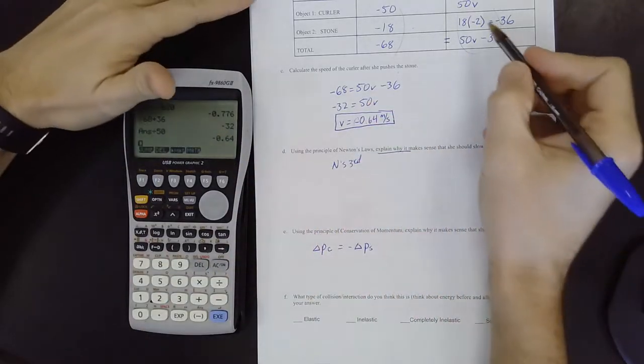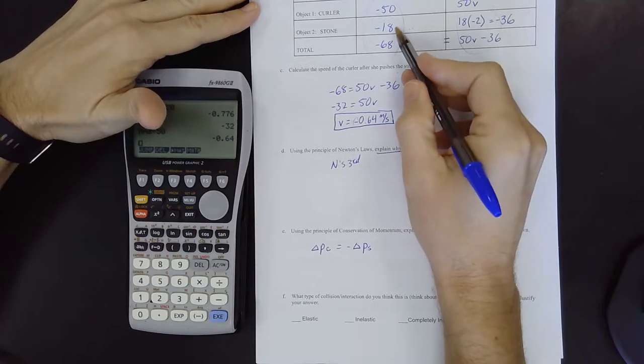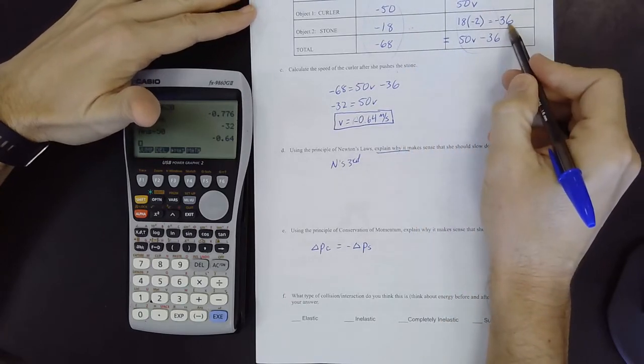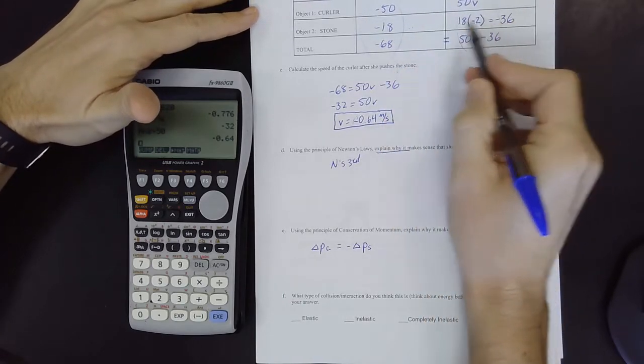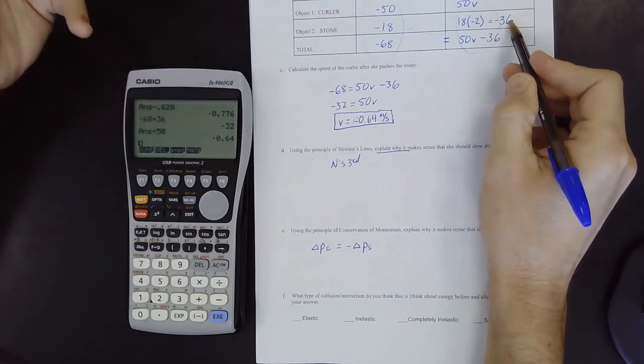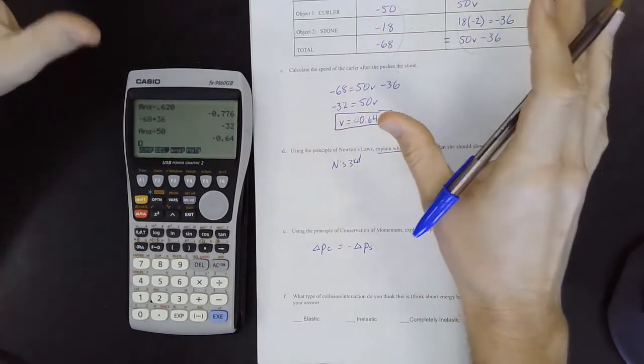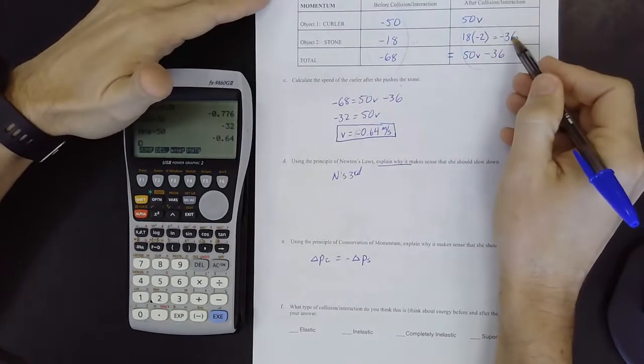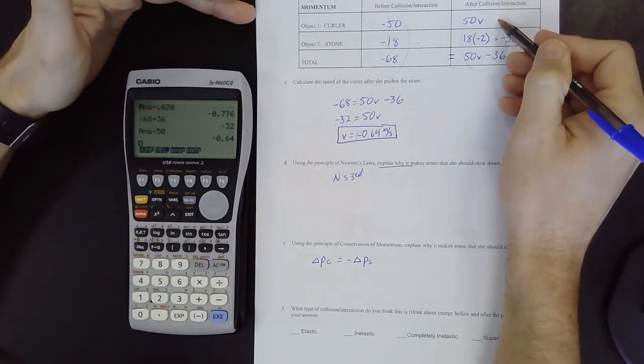Now, when we look at the stone's momentum, it goes from negative 18 to negative 36. So it actually loses or gains negative momentum. You can look at that either way you want. But either way you look at it, the curler then has to do the opposite.